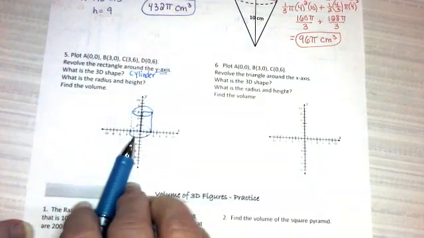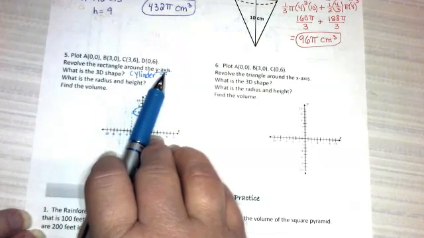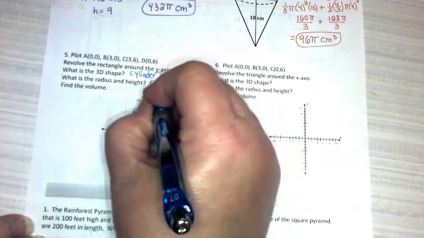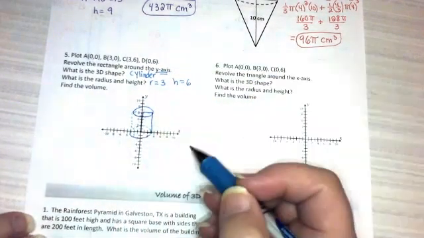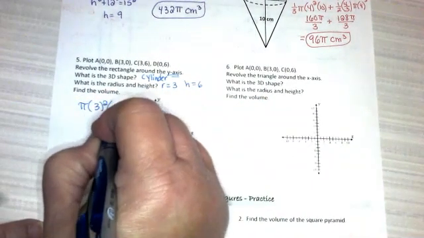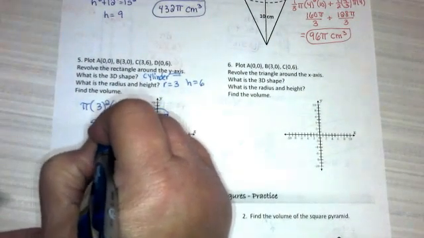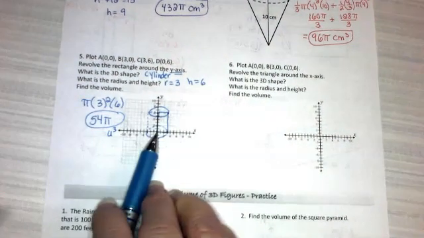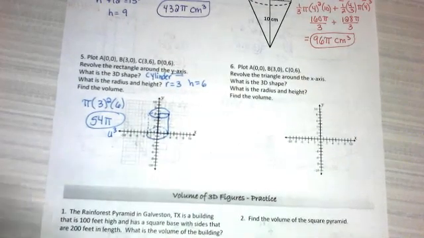Now be careful, if you rotate this around the wrong axis, your radius and your height switch places and it'll mess you up. So make sure you know which axis to rotate around. The radius of my cylinder is 3, and the height of my cylinder is 6. Find the volume. Well, once I know those two things, I just plug them into pi r squared h. So 3 squared times 6, that's 54 pi. And then whatever units we would put on here, cubed. And in class, we'll watch a video of this rotation, kind of help it make a little more sense.